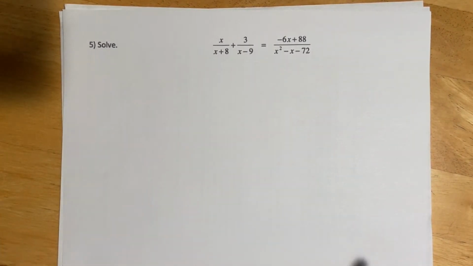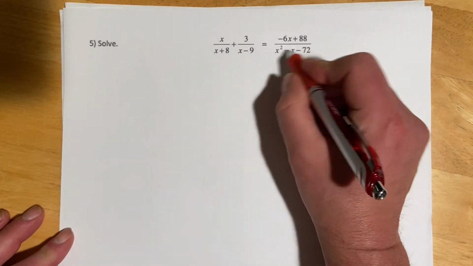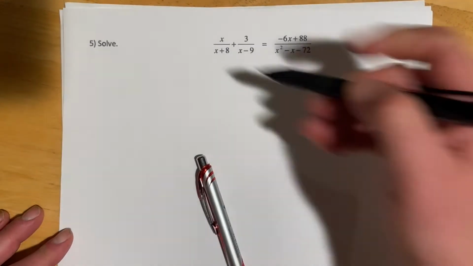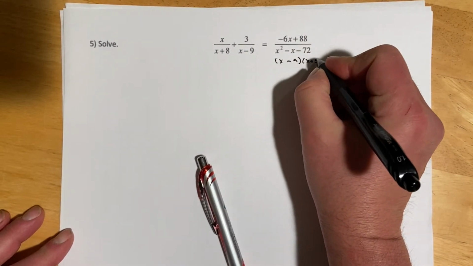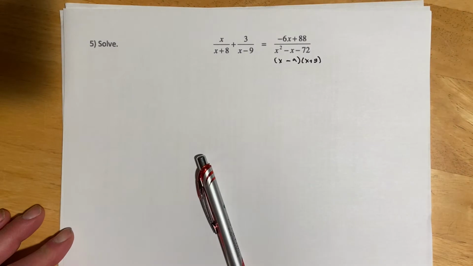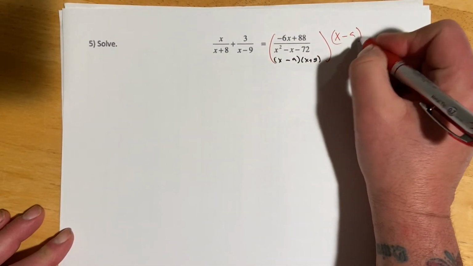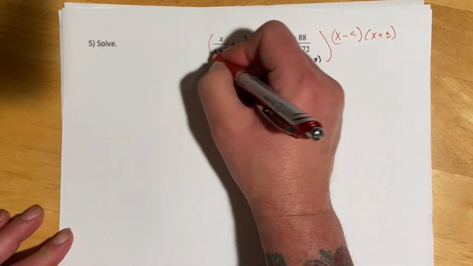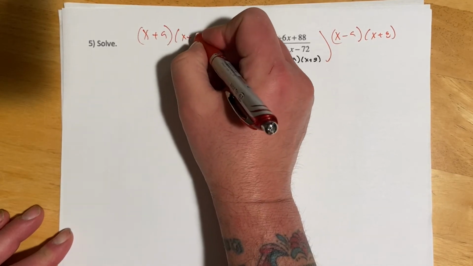Okay, number 5. Again, we'll clear our fractions. And if you factor this out right here, it's what multiplies to negative 72 and adds to be negative 1. So that would be x minus 9, x plus 8, which is exactly what this side is. So again, I'm just going to do x minus 9, x plus 8 right there, knowing that's what this is. Same over here.